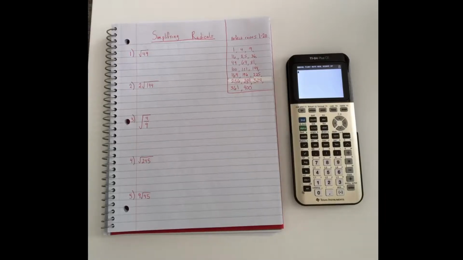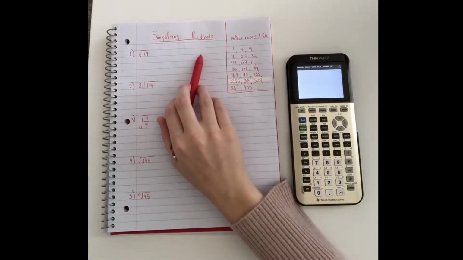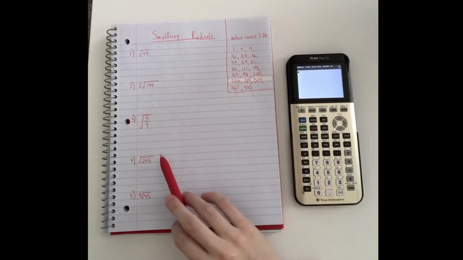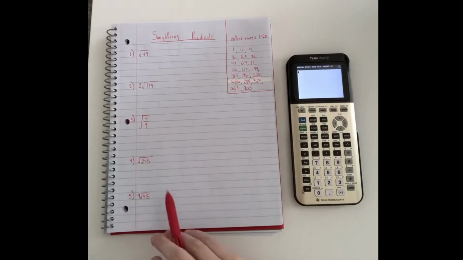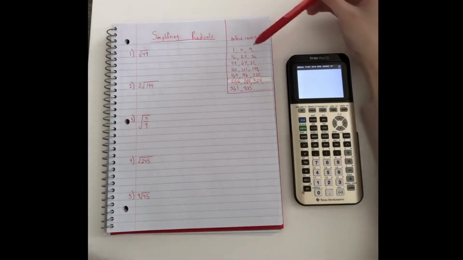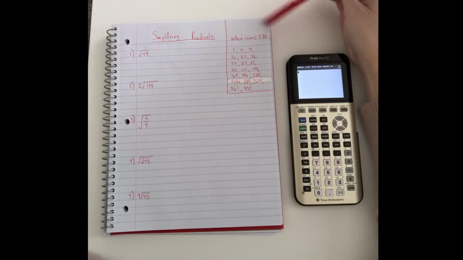Hey guys, we're going to be looking at some examples on how to simplify radicals. So you should remember most of this from Algebra 1, but we are going to go over some examples. It's important that you know the first 1 through 20 of your perfect roots.